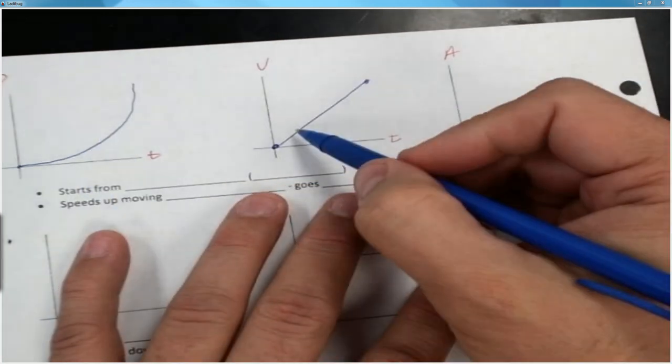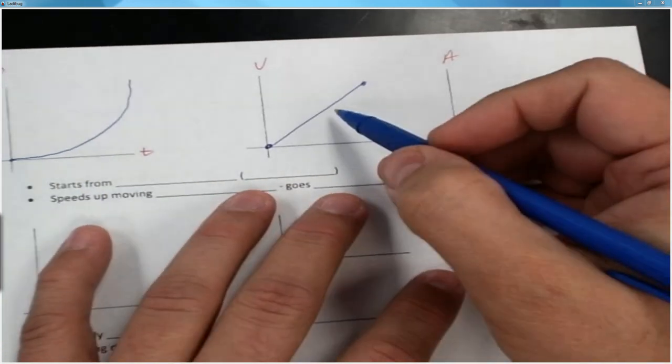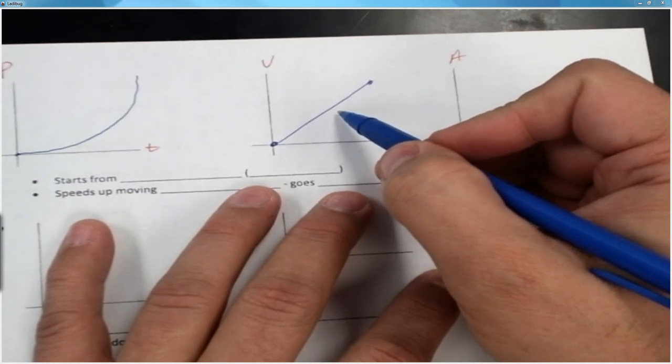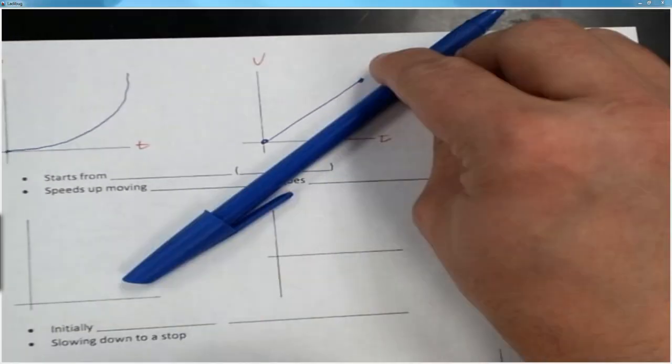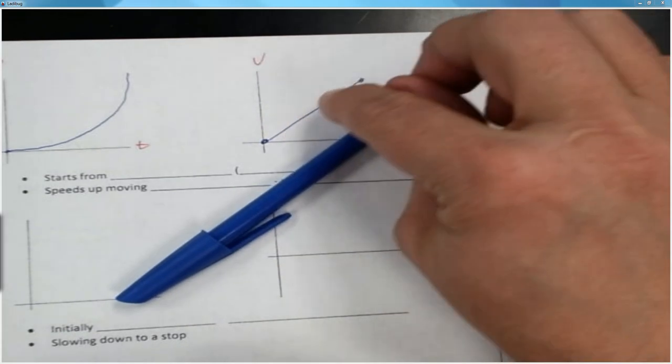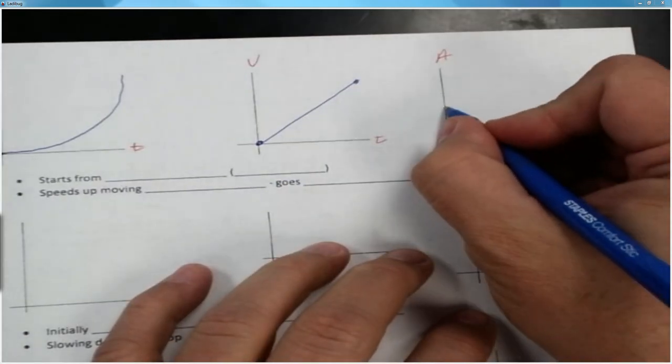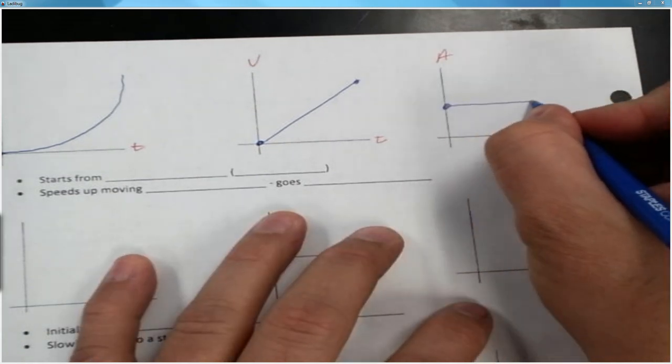Okay, now the slope of this line gives me this. So what is it? Is this positive? Is it negative? Is it 0? Oh, this is all positive, isn't it? Because my slope is up, and it's a straight line. So it's got the same slope everywhere. So then I have a positive acceleration. It's positive the whole time.